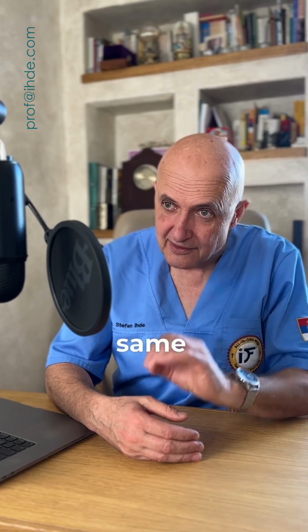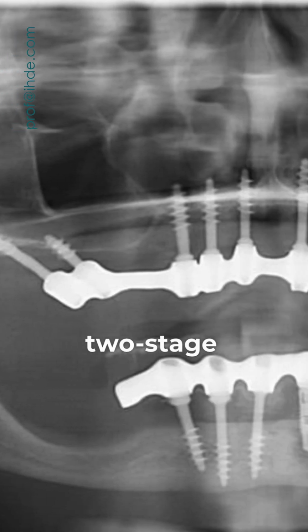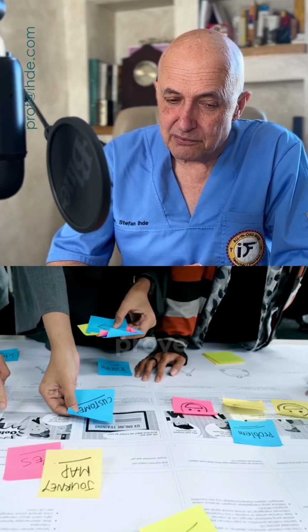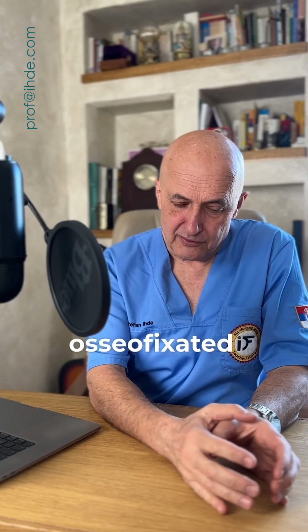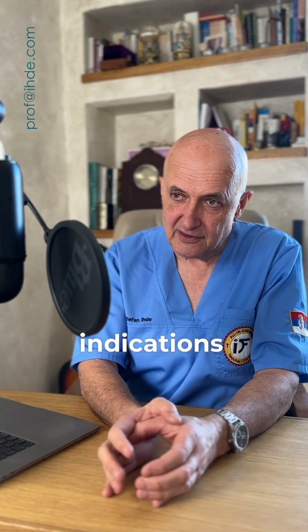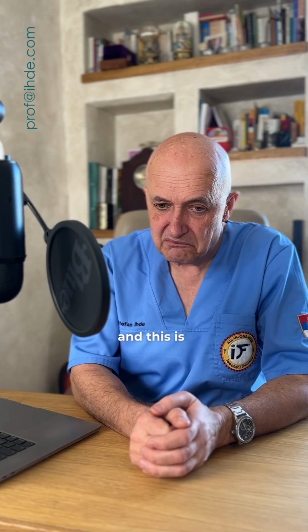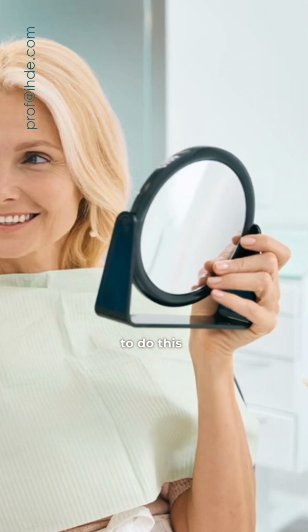You would be shocked to see the panoramic picture that after 25 years, the bone line is still the same. Nothing has changed. This is something that the two-stage implantologists, the osseointegrators, cannot even believe, but it's like this. We have experience and we can prove this. So for ossifixated implants, it's completely different indications. They are good for removing the teeth, replacing the teeth by ossifixated implants, and this is the choice of the patient to do this.